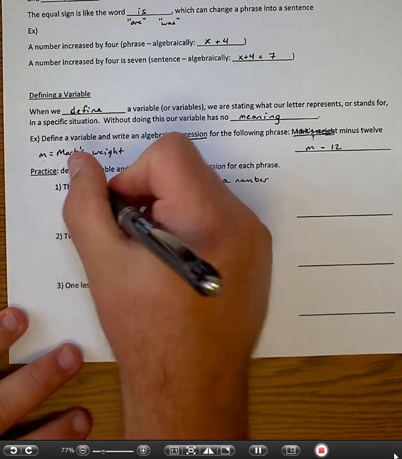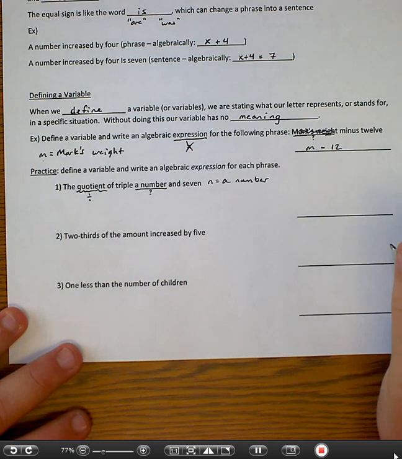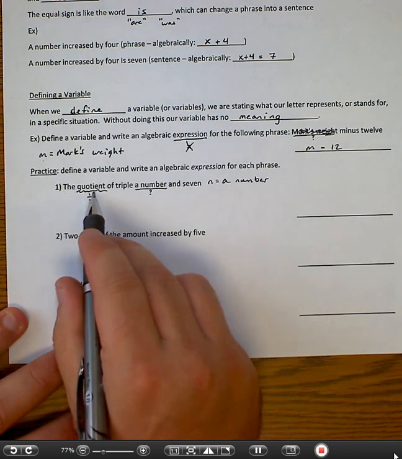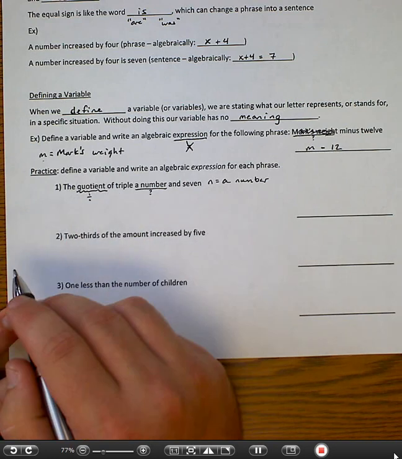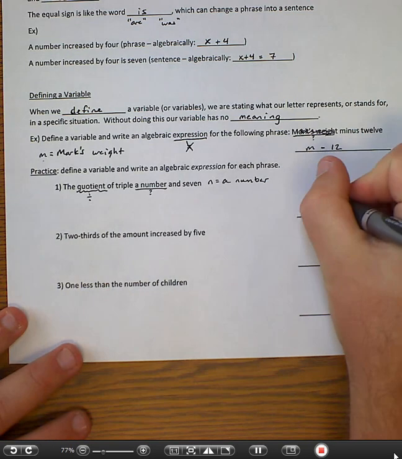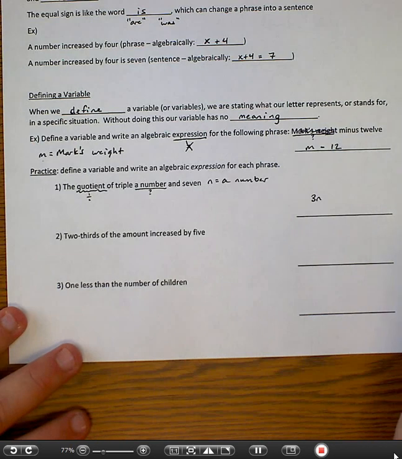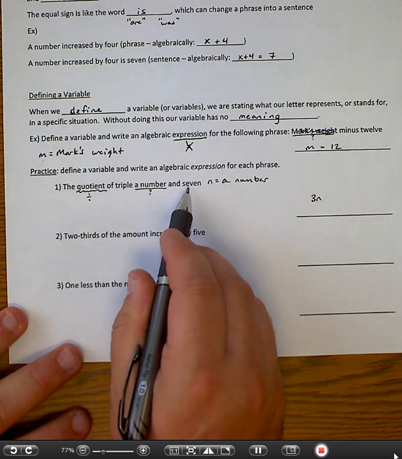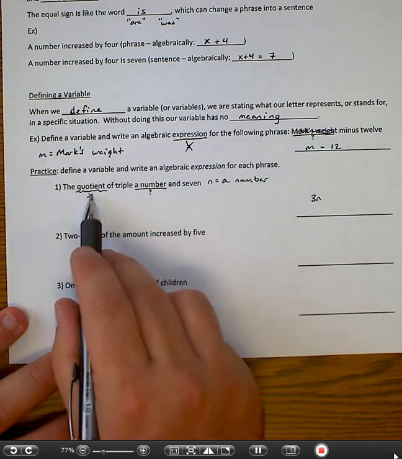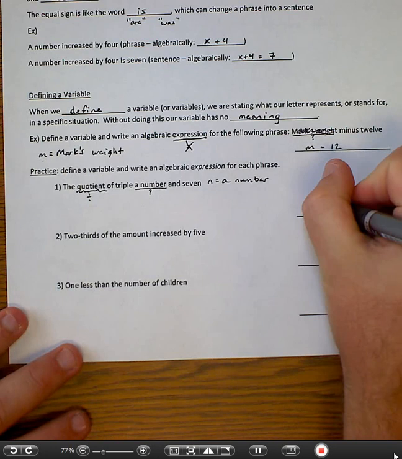What does quotient mean? That means division, right? So the division, the answer to a division problem of what two things? Triple a number. How do I write triple a number? Triple means 3 times what number? We don't know. N. So triple a number and 7. So quotient is the answer to division, so I'm dividing triple a number and 7. So doing 3n divided by 7.